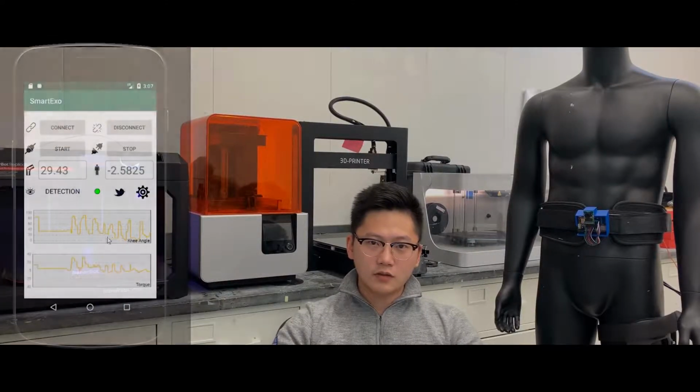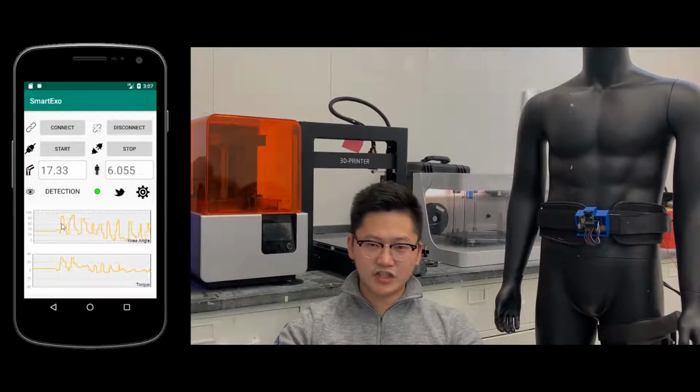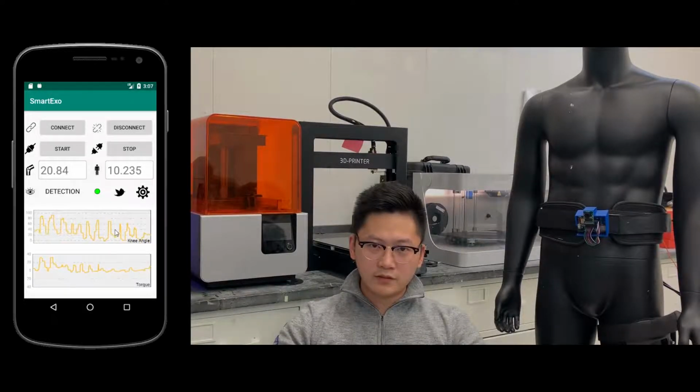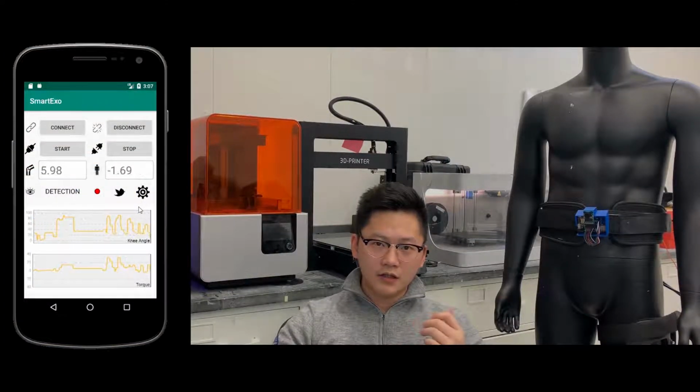For example, on our app, we have a detection light, which is always green when people walk around. But when the camera detects the stairs, the light will turn red, which means that the exoskeleton should choose the control policy to help the people climb the stairs.